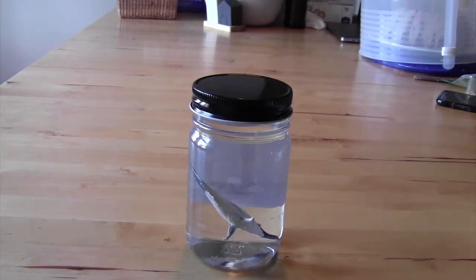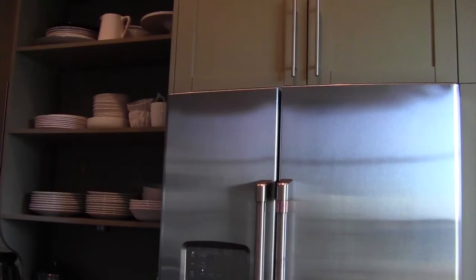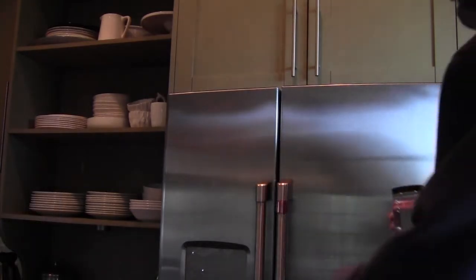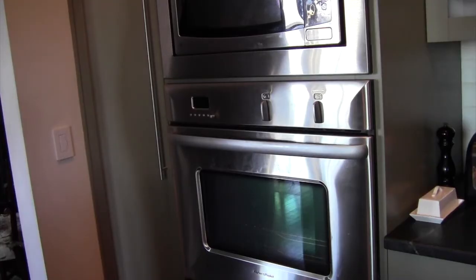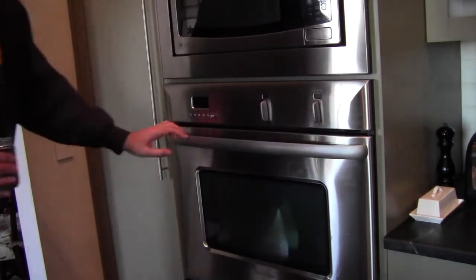This sample will be the 20-degree sample, so we can just let it sit at room temperature. For the 10-degree sample, we'll put it into a cold environment. And the warmer sample can go in the incubator.